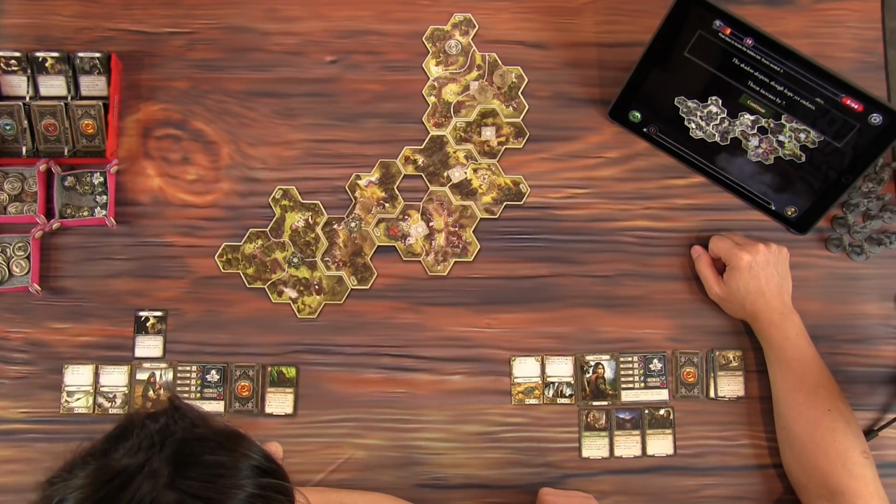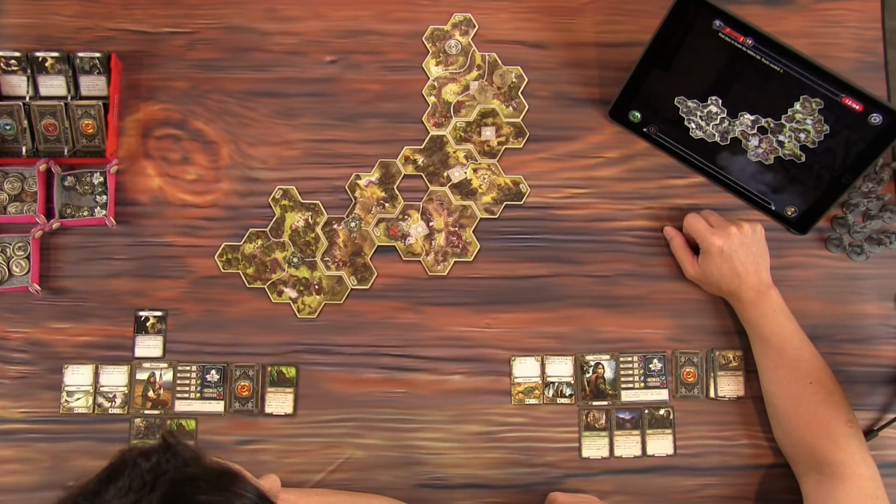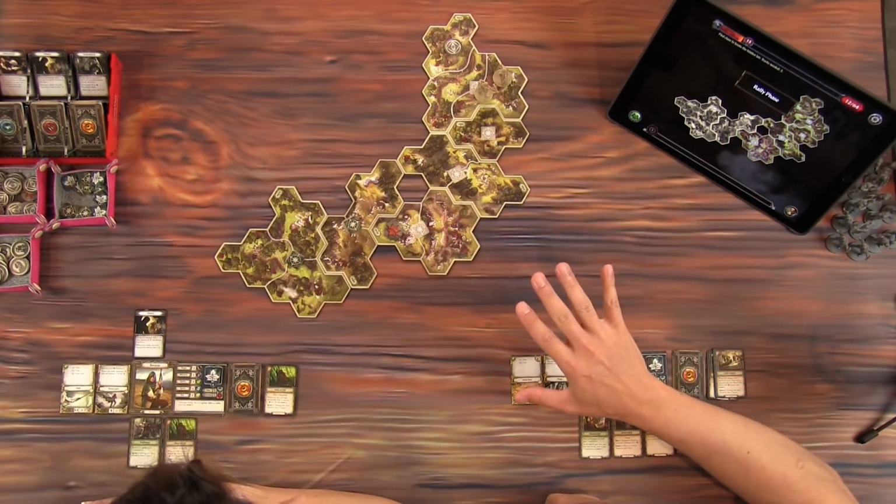The shadow deepens. Though hope yet endures, threat increases by 7. So we are at 12. So at 15, bad things are going to happen.